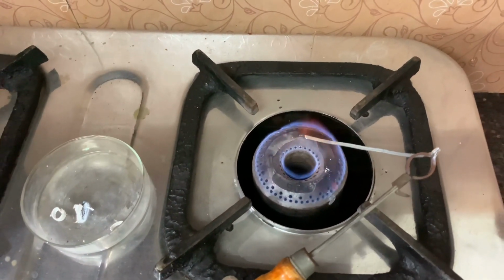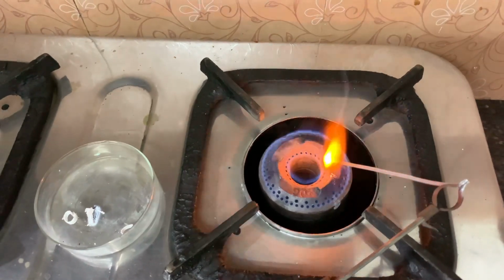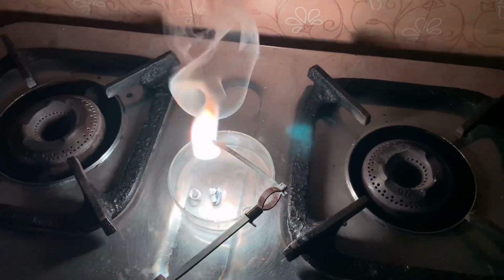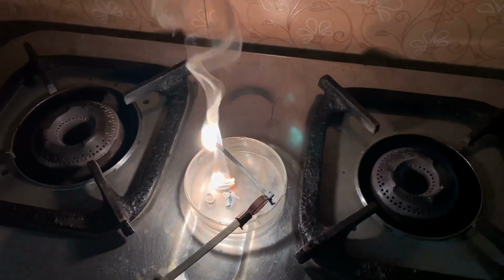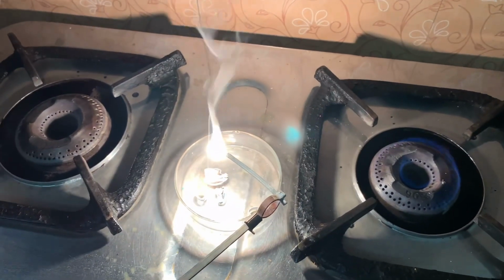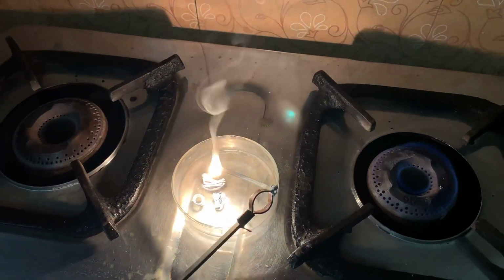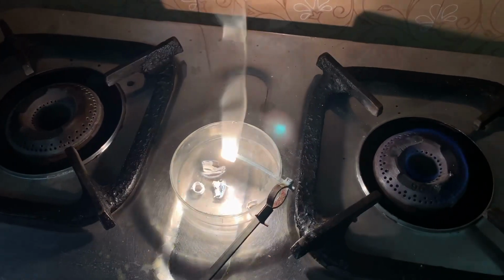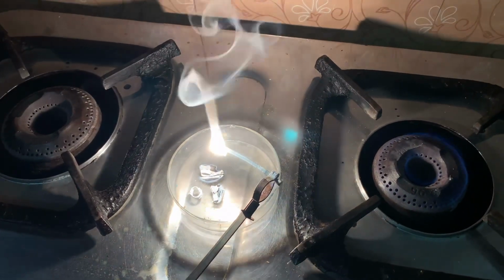Again, I am repeating this activity and see, observe what is going on. That magnesium ribbon changes into white ash. It means that some new substance is formed.